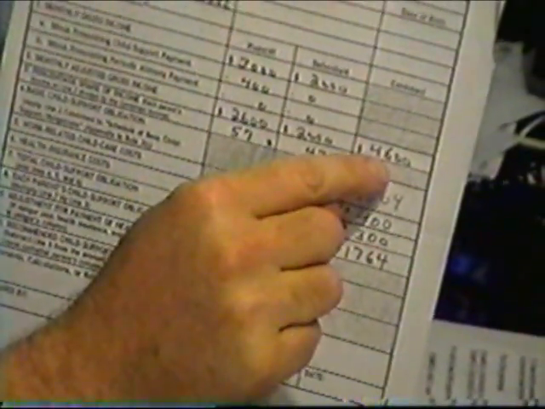Next we add these two together and we come up with $4,600. So their total income is $4,600. Now I want to show you something because this is very important. A lot of people have problems understanding this.